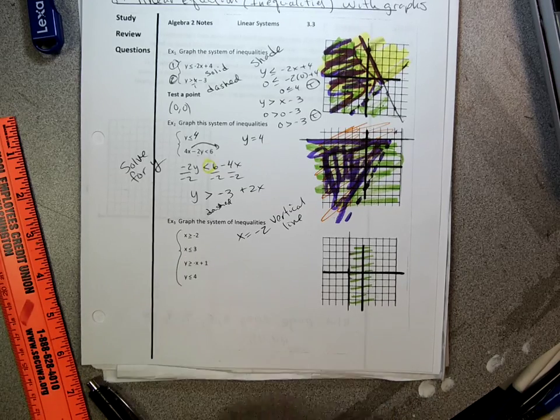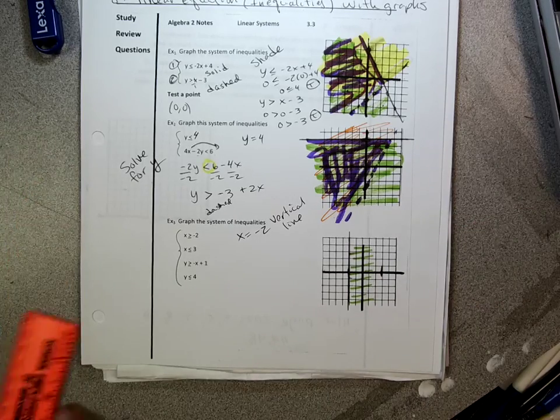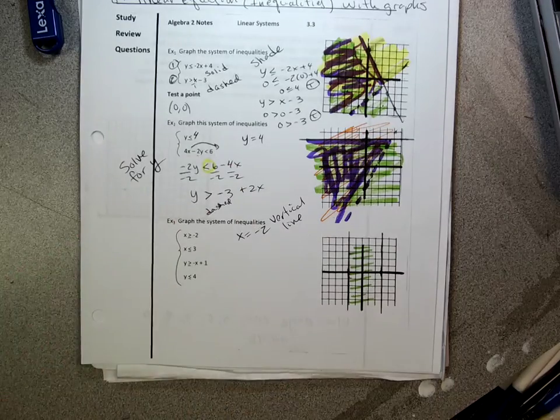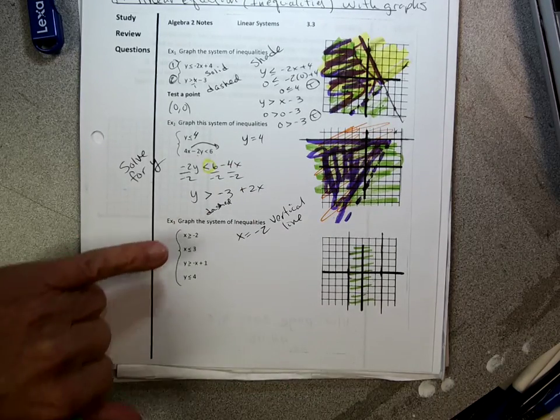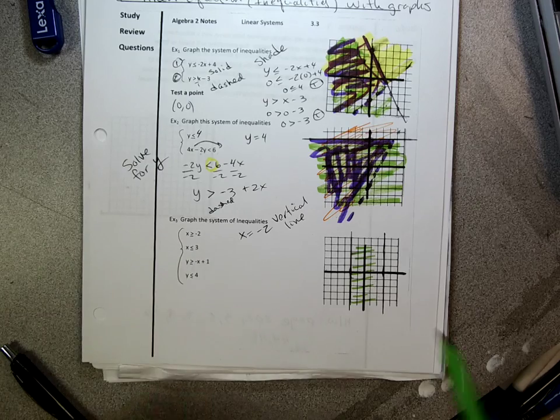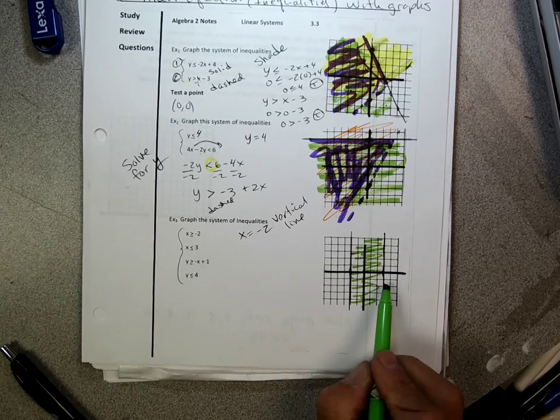Let's do x is equal to 3, which is right here at 1, 2, 3. I'll draw a solid line. And so the graph is going to be greater than or equal to negative 2, but it's also going to be less than or equal to 3, so that shades that. So I get this region between negative 2 and 3 for the x values.